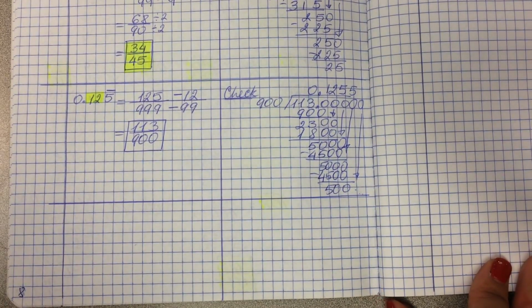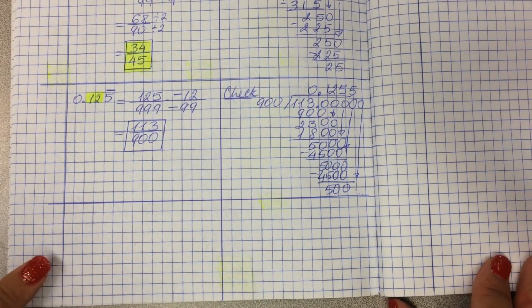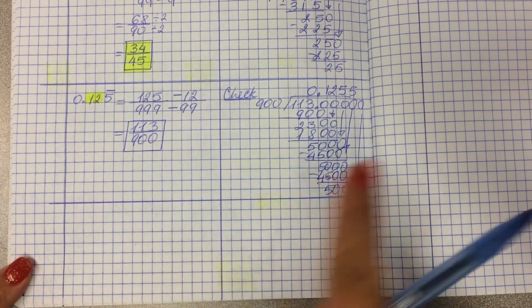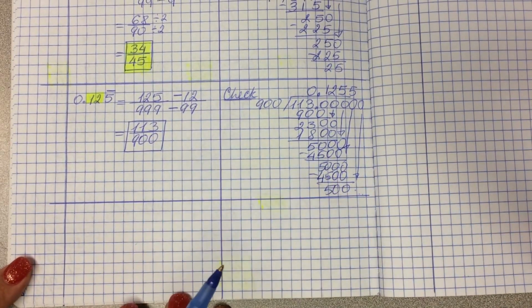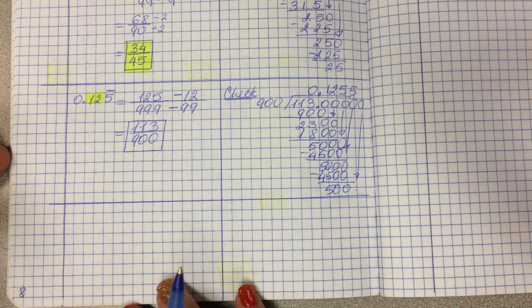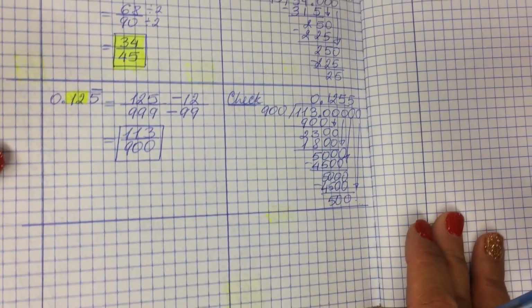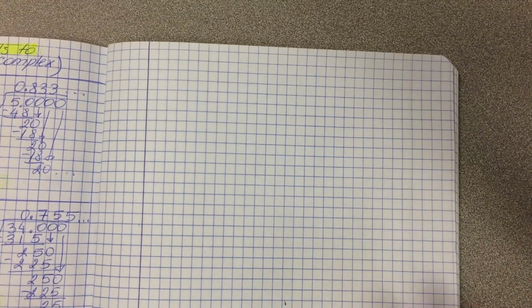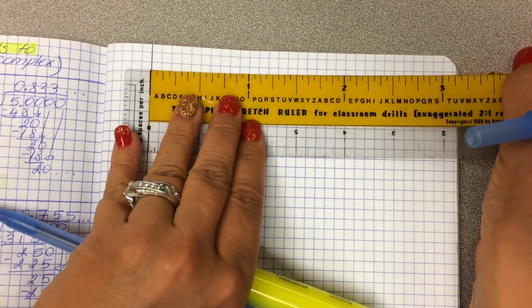What if the example is given? I'm running out of space here, so I'll move on to the next page. If you have more room, you can continue here, but it will take me a little bit more room. So I'm moving on to the next page for the next example. Split the page in half.